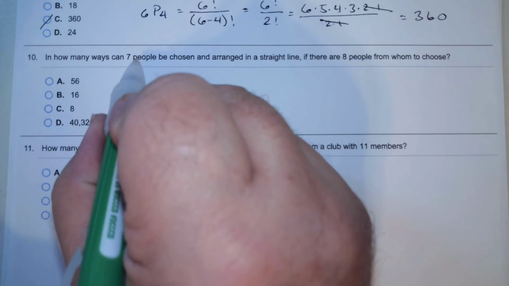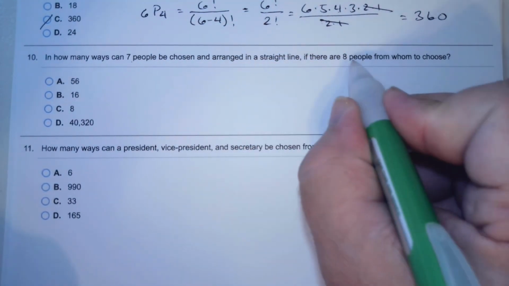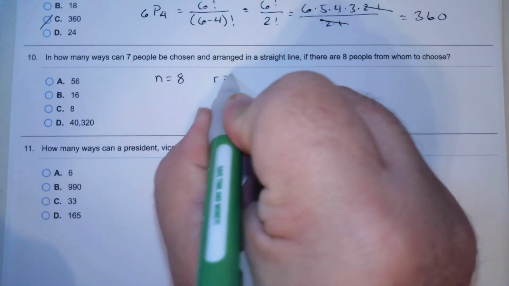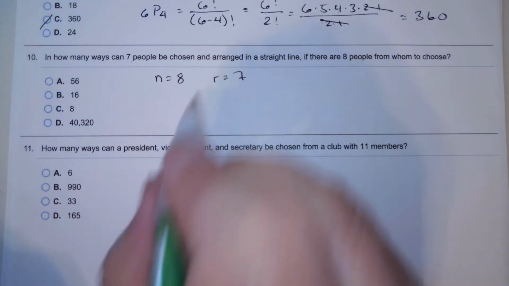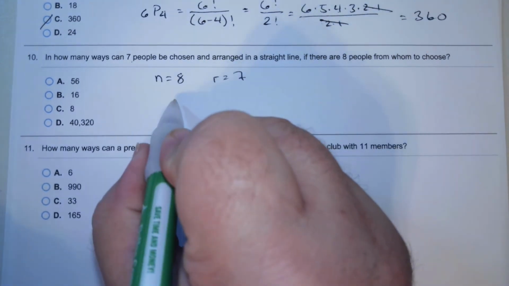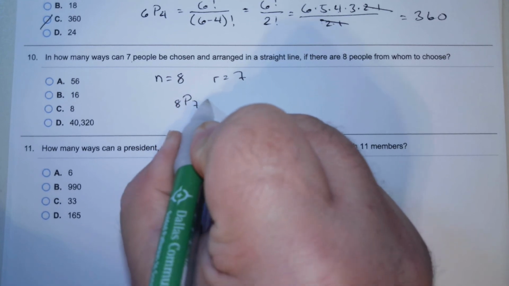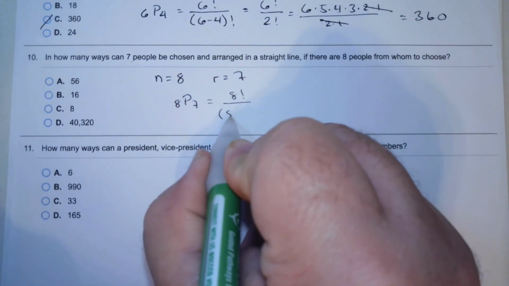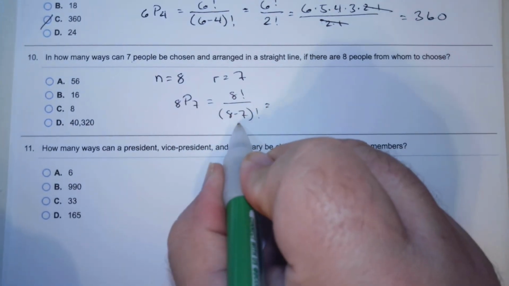How many ways can 7 people be chosen and arranged in a straight line if there are 8 people? So n is 8, r is 7. You're forming straight lines, so order is important. So it's 8 factorial over (8 minus 7) factorial, which is 1 factorial.